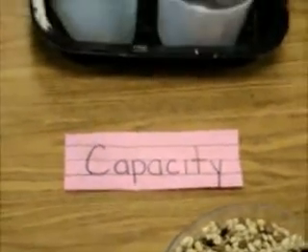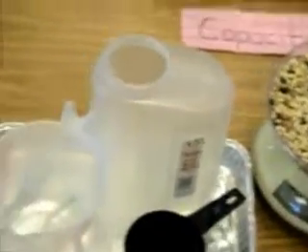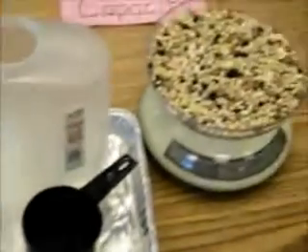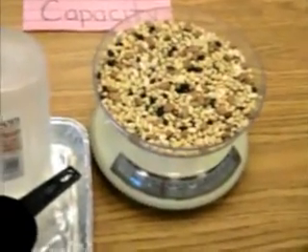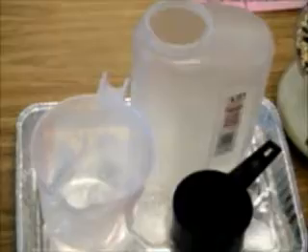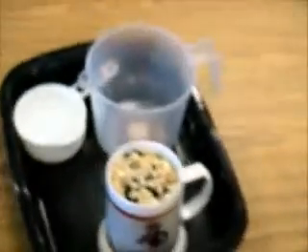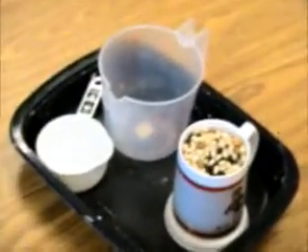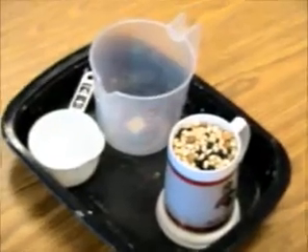Capacity unit. Break students into groups of 2 or 3. Use the scale, fill it with beans, trays with measuring devices on them. Mug, same scenario.